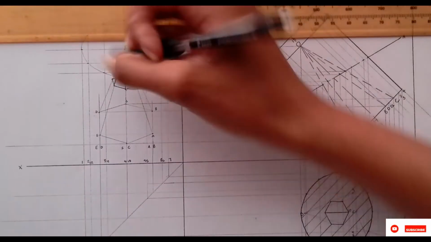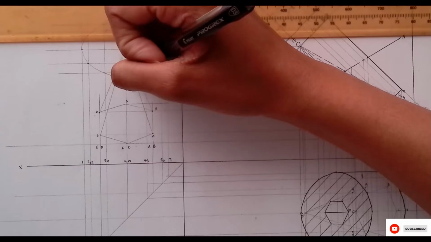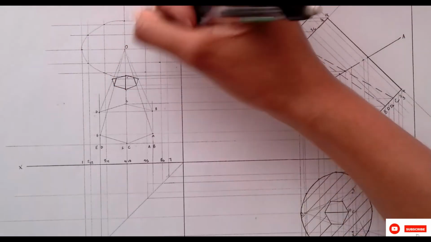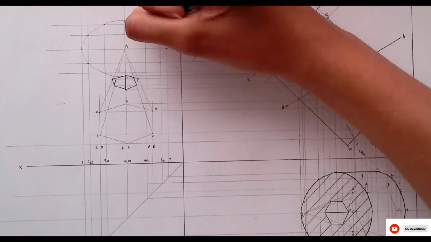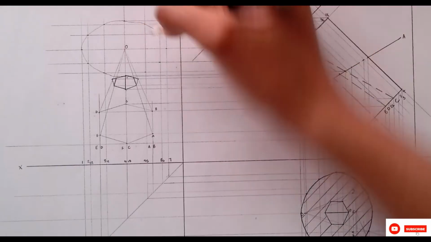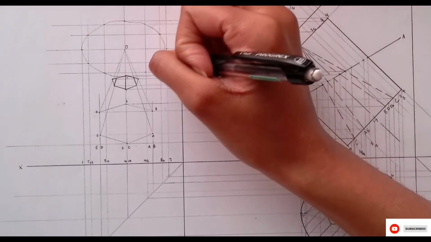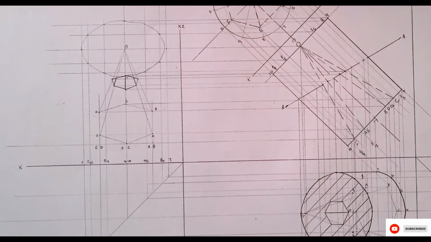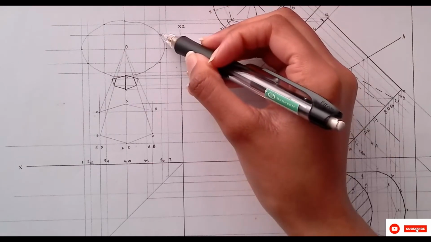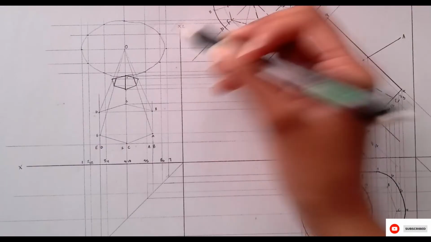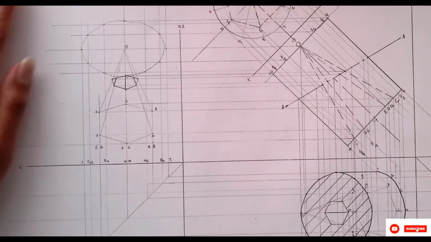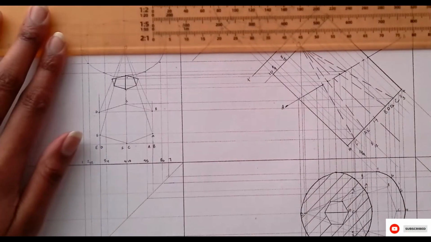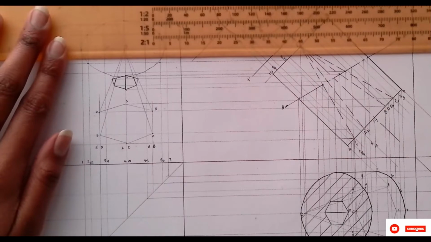Just making sure that it's in line. So our 10 is touching the hole. So there it is. When I outline, I'm going to make sure that it goes and touches there. And then now for the section, it's cutting 4 here.